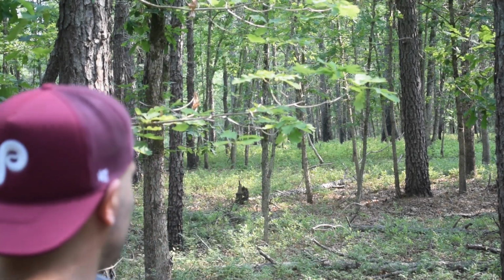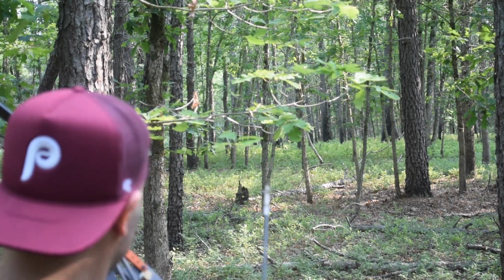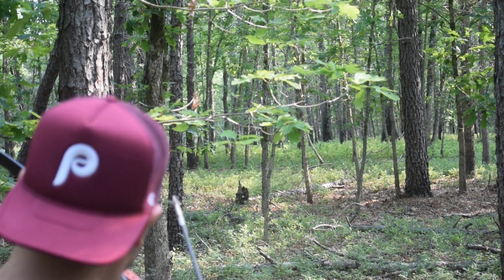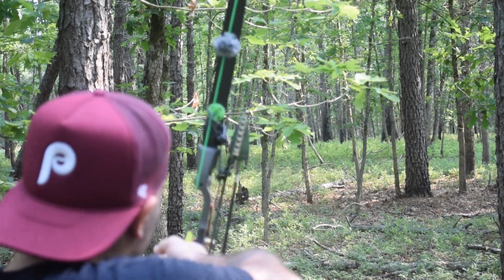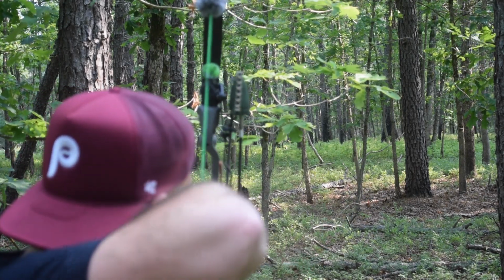By systematically attacking your technique like this, I think over time you can really achieve a level of accuracy that you're happy with and have a sense of pride when you carry your traditional bow into the woods.